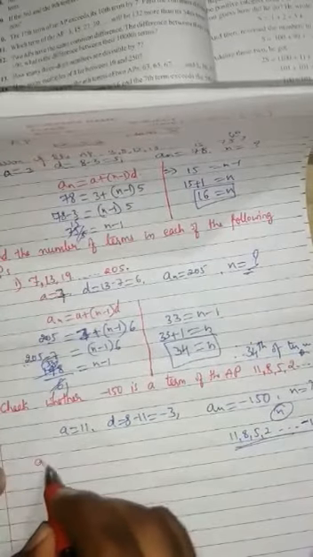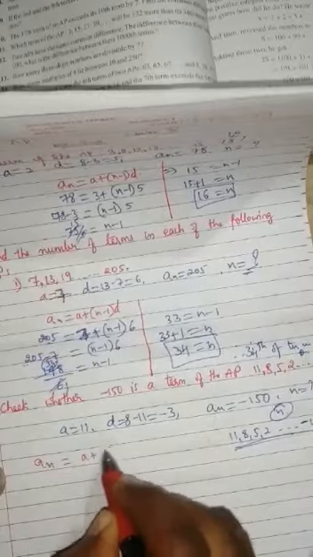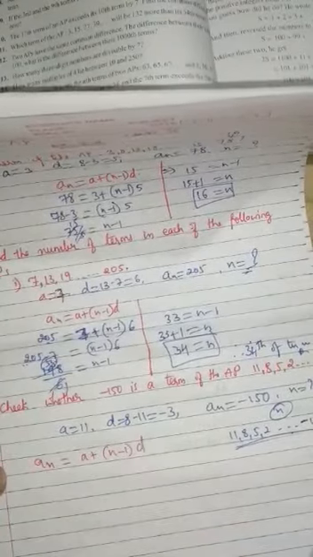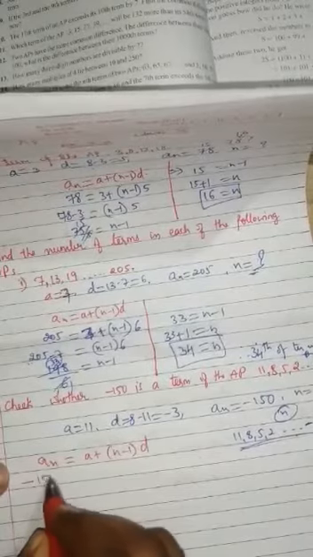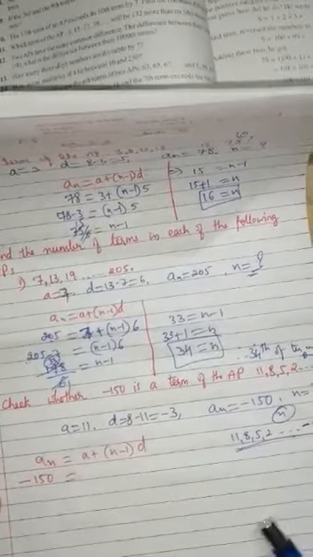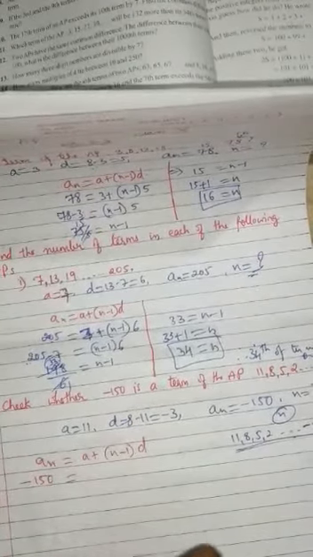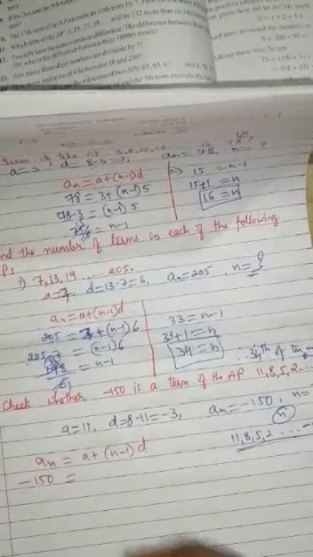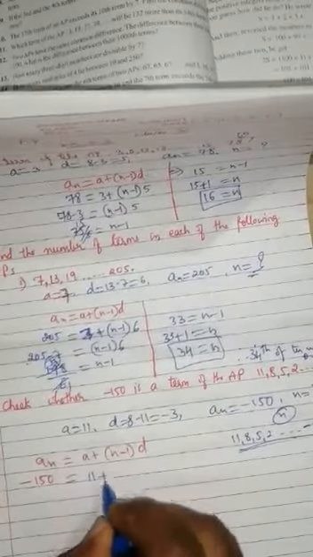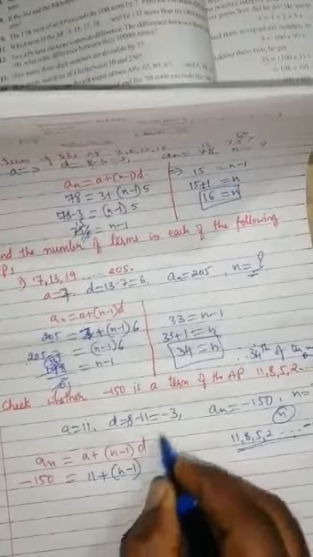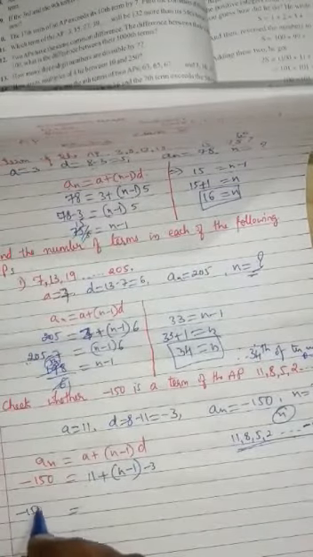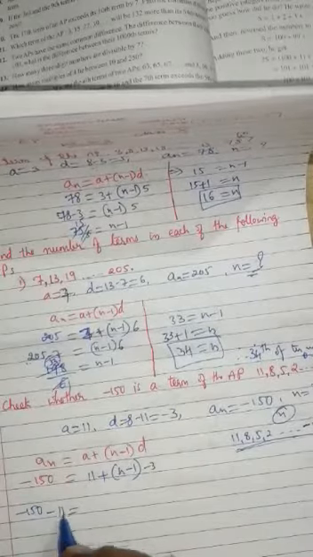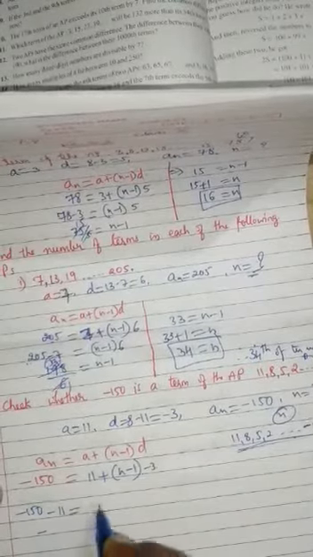Okay, the formula remains same. an is equal to a plus n minus 1 into d. an we are presuming it may come, we are not sure. We'll be sure after we find out the n value here. N we do not know, we need to find out. D is equal to minus 3. Minus 150, the plus 11 when comes the other side, that is minus 11.